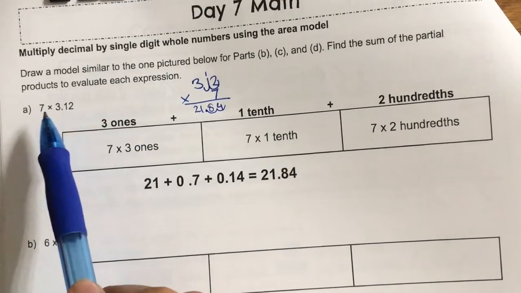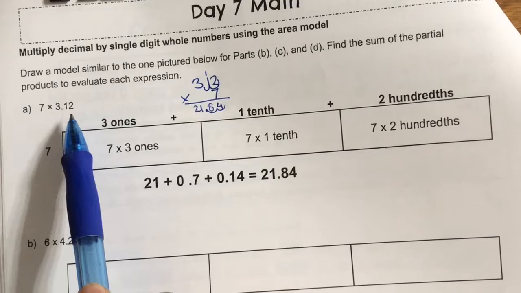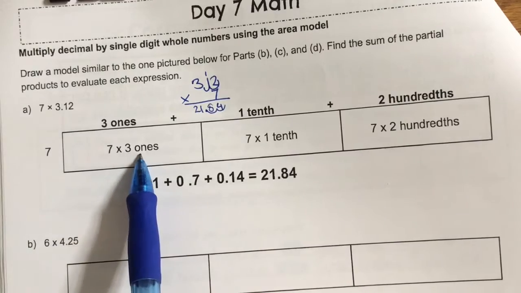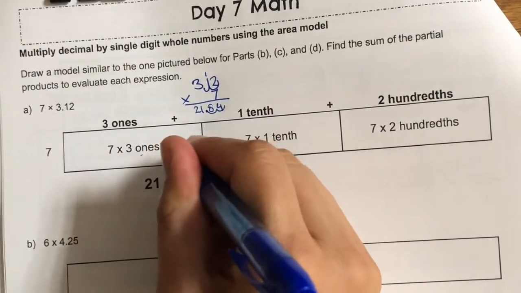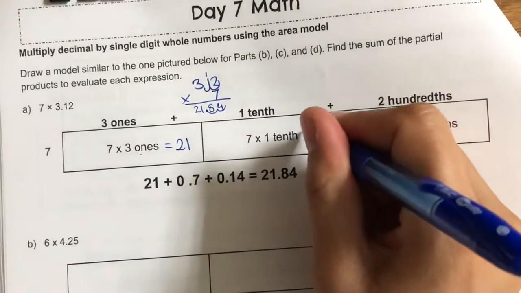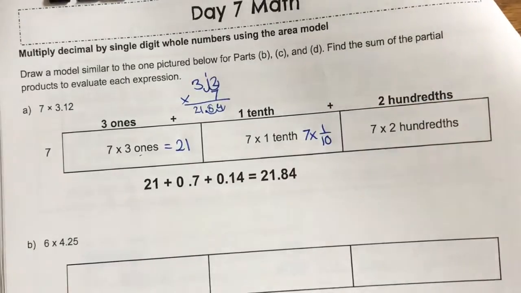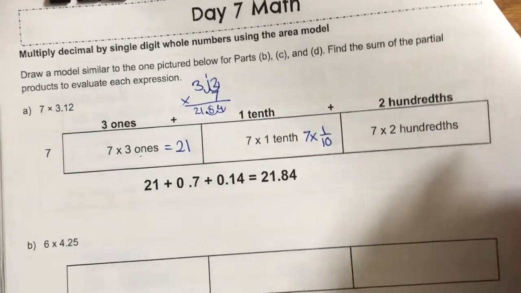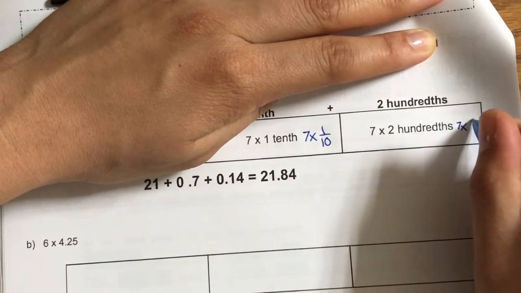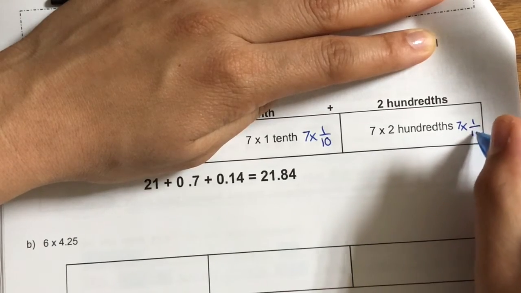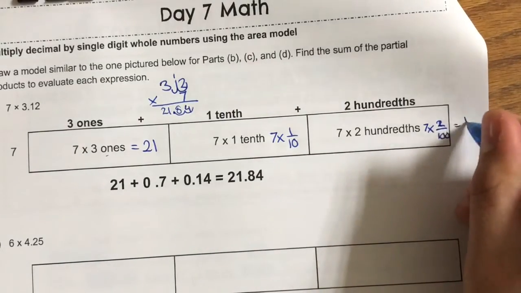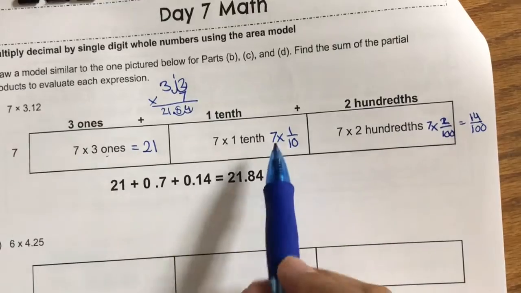So here they broke this off. So you're gonna be multiplying your whole number by every number in your place value here. So you'd be multiplying 7 times 3 wholes, 3 ones, which gives you 21. 7 times 1/10, which really would look like this, 7 times 1/10. And then 7 times 2 hundredths, which would really look like this. 2 hundredths, excuse me. And this would actually really be 14 hundredths.